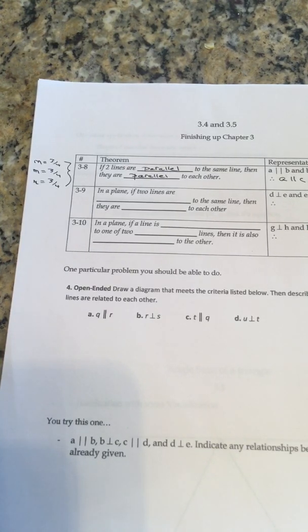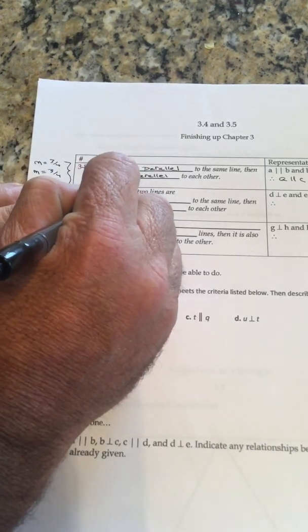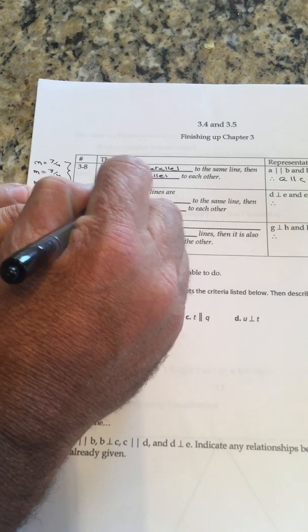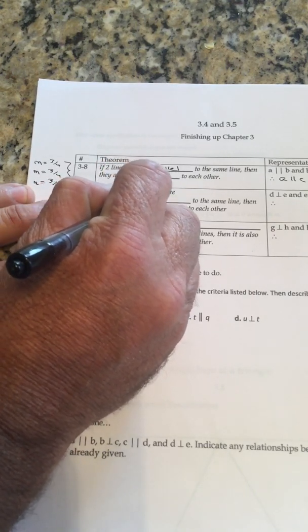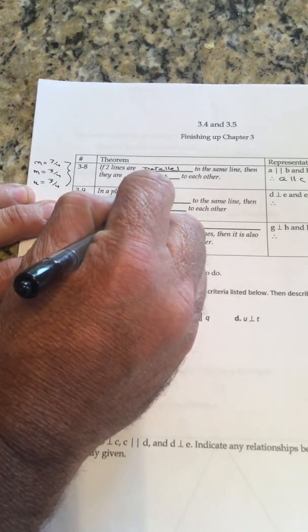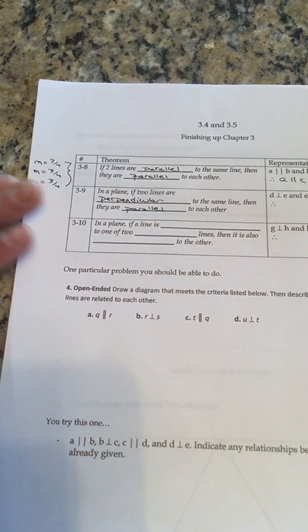All right, 3.9: in a plane, if two lines are perpendicular to the same line, then they are parallel to each other. All right, and I'll give you a quick sketch of what that looks like.